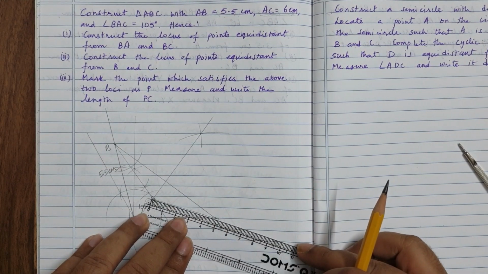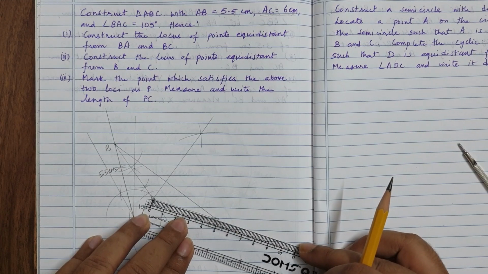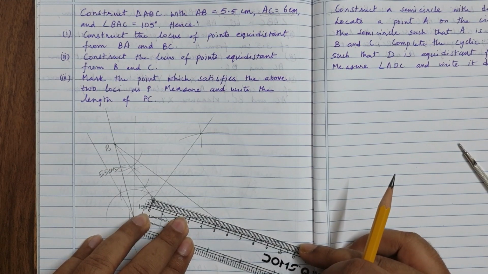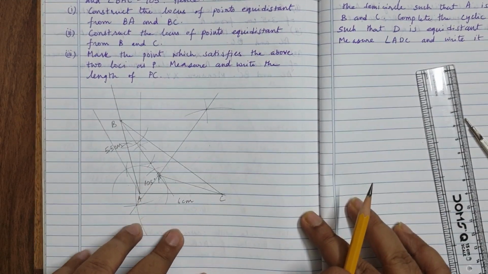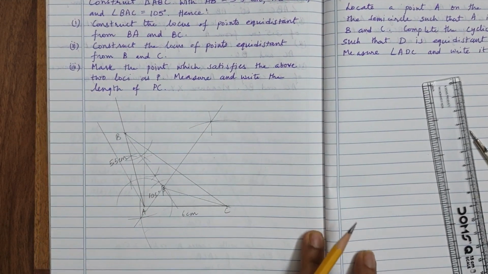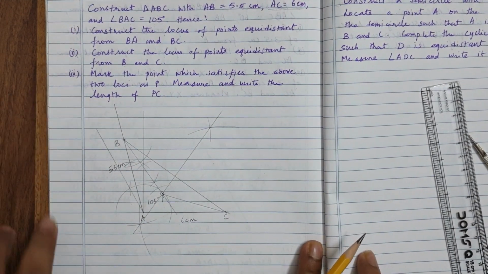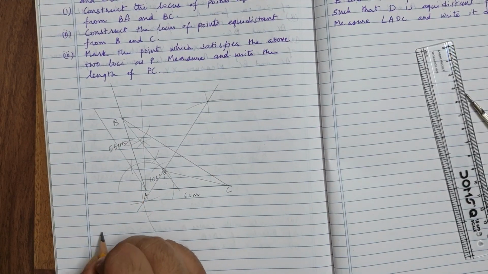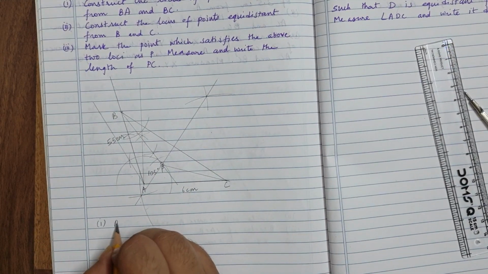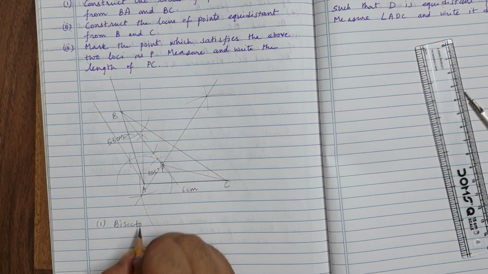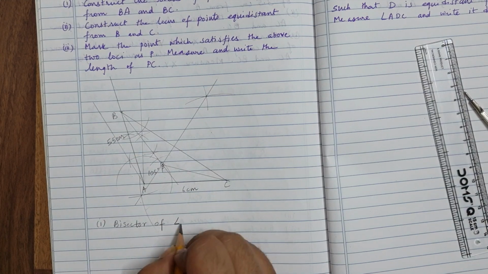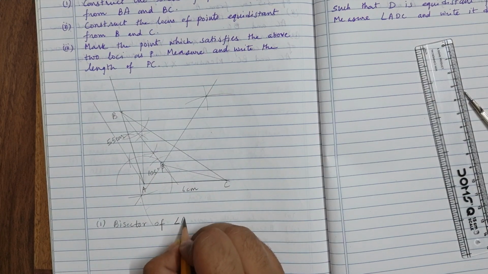And then the measurement of PC will be about 4.8 centimeter. Okay, so just below the construction I will describe the locus of the first two parts. So the first part, the locus was the bisector of angle ABC.